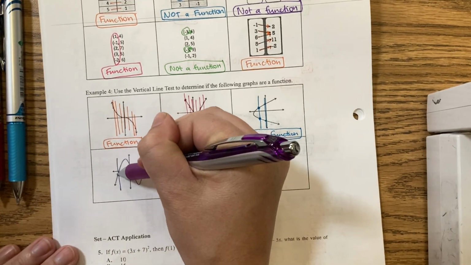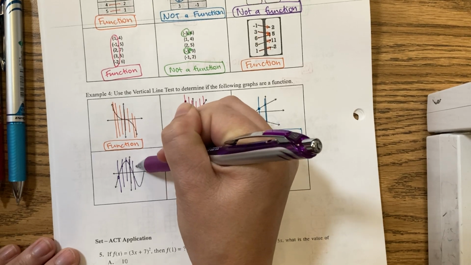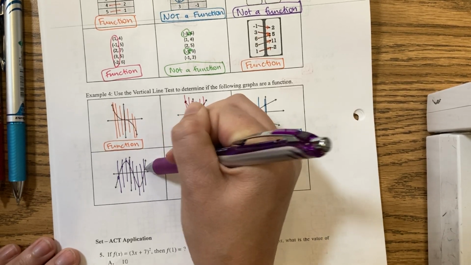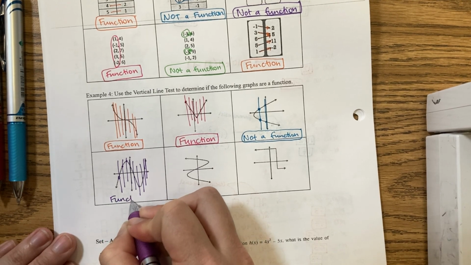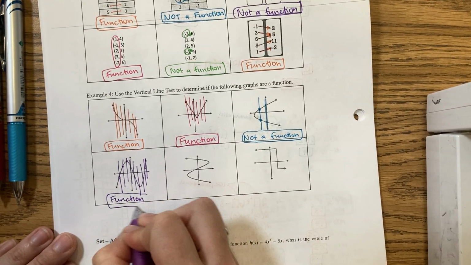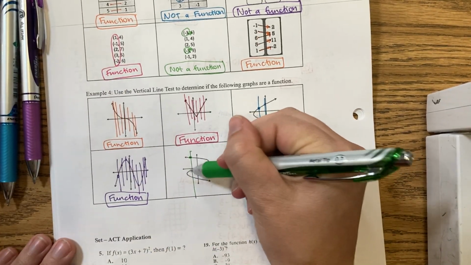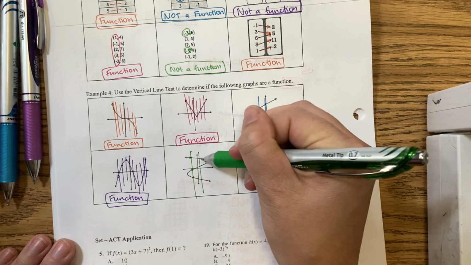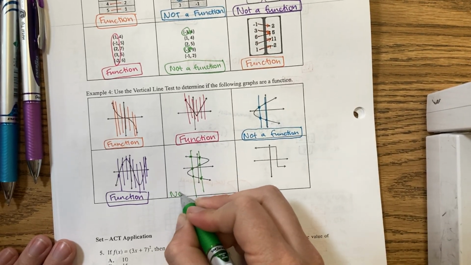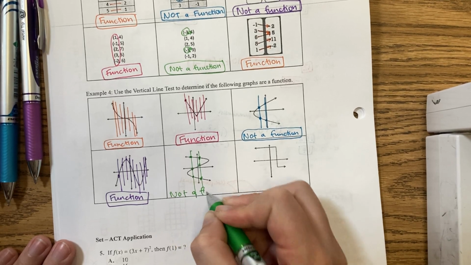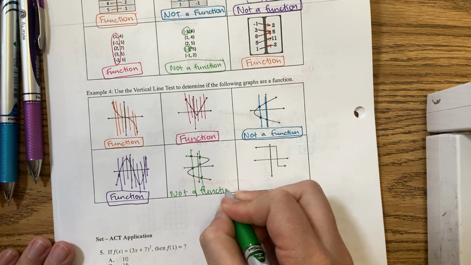Vertical line test, touches it once, once, once, once. I'm looking for any place it overlaps. There's no overlap. This is a function. Looking for overlap, oh, there's 3. There's 3 again. It should only touch it once. This is not a function.